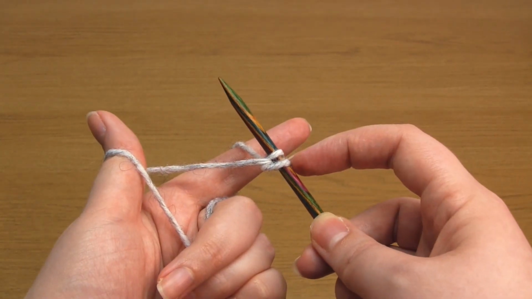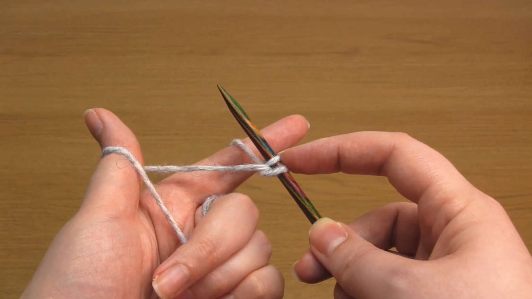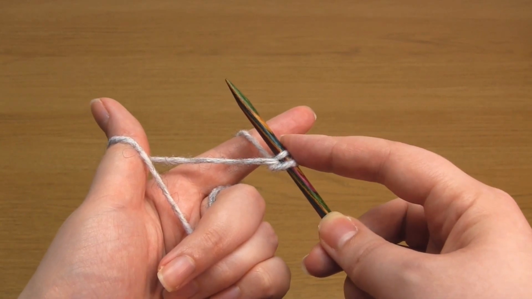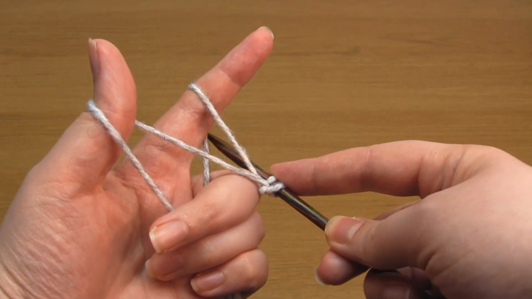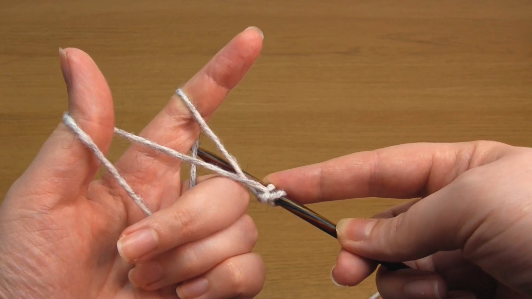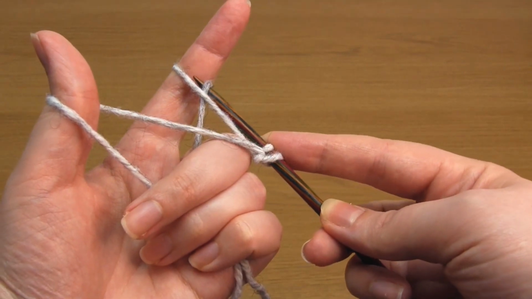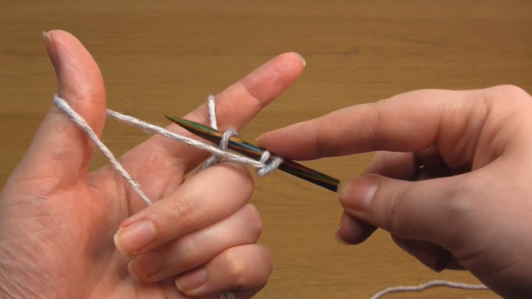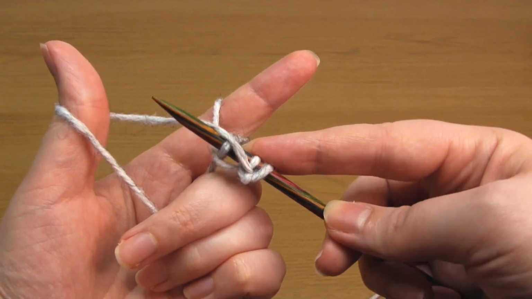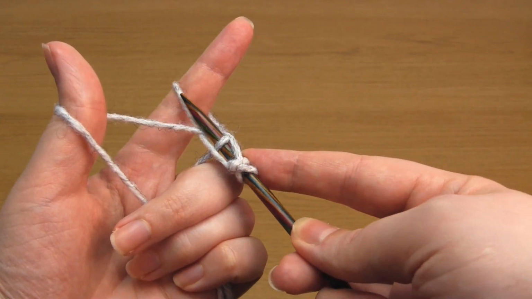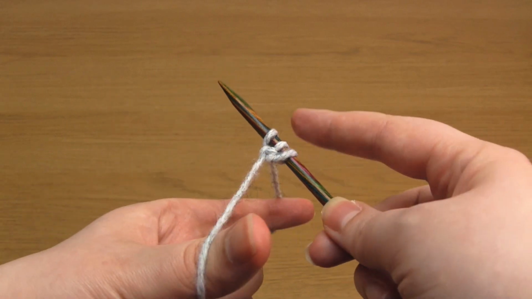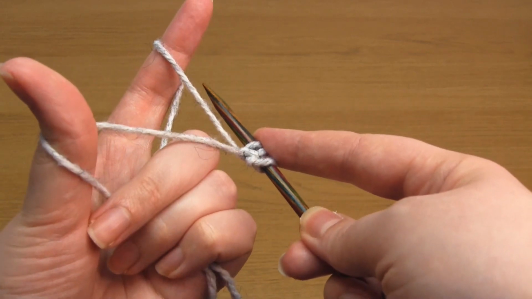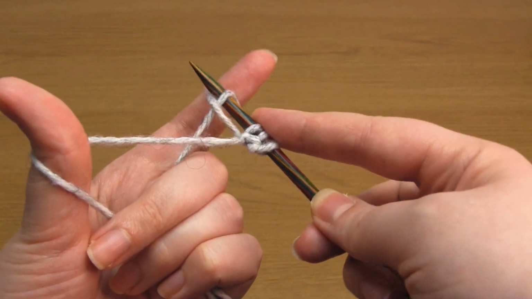Then I need to cast on the next 2 stitches purlwise. So I take my right hand needle down and under the strand of yarn behind my finger from back to front. And then underneath the strand of yarn behind my thumb, from back to front and up and down through the loop around my finger. I then release this loop and tighten. I've now cast on one purl stitch and I need to cast on one more.